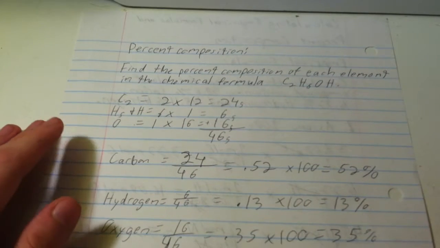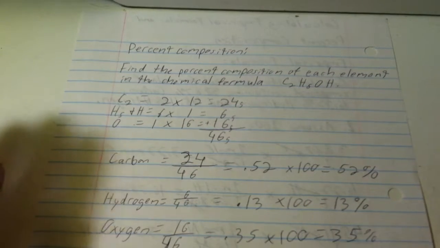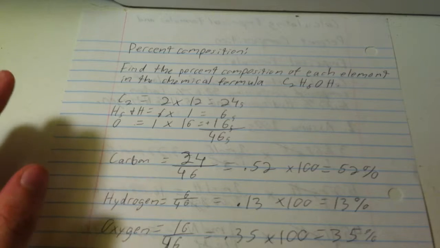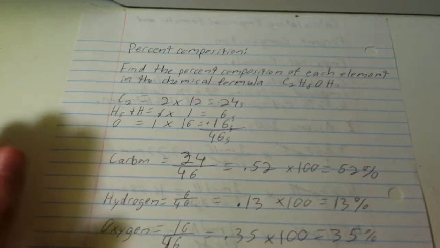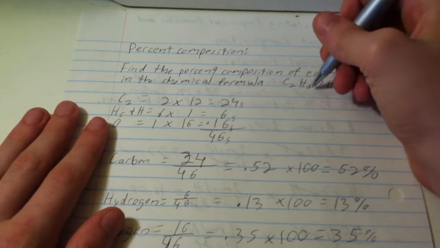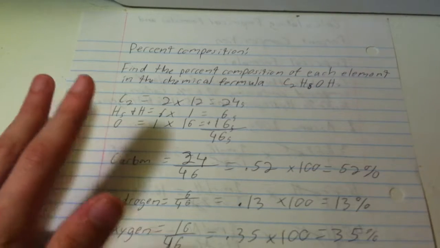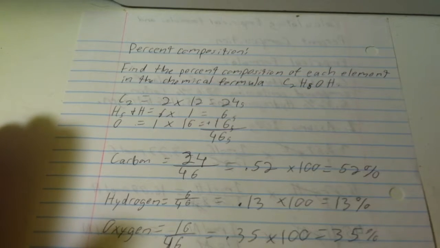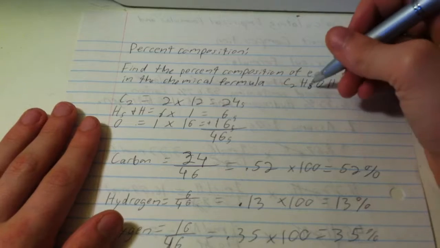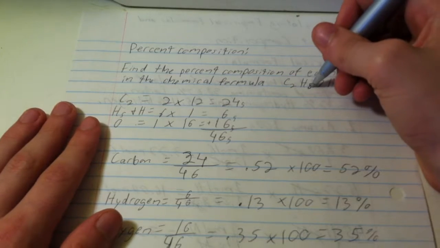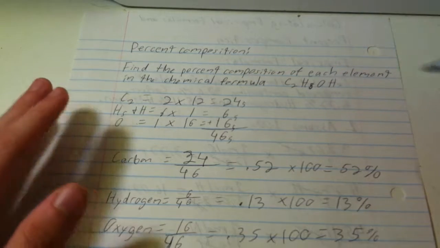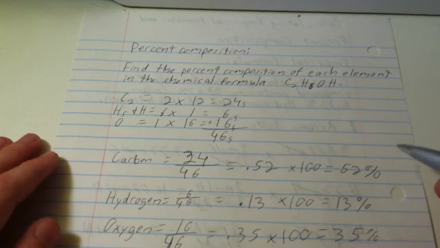Okay, so now we are going to do a problem on percent composition, which I have here. So the question is to find the percent composition of each element in the chemical formula C2H5OH. Sorry if that 5 here looks like an 8, it is 5. Sorry about that.